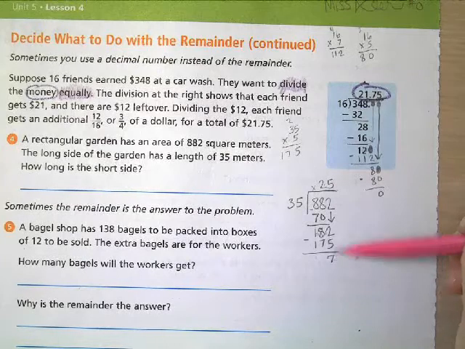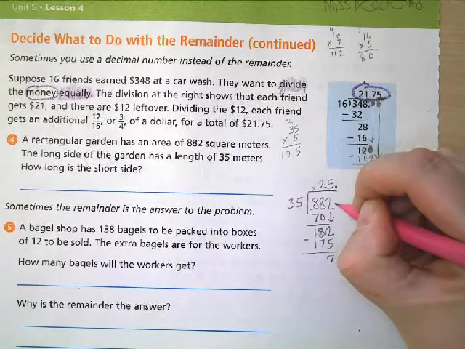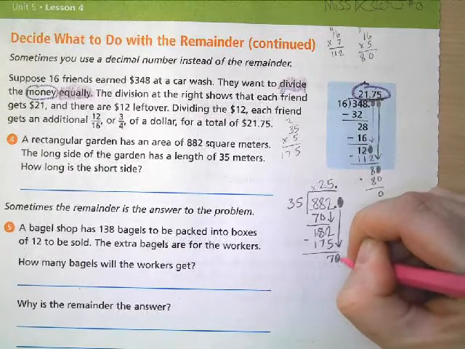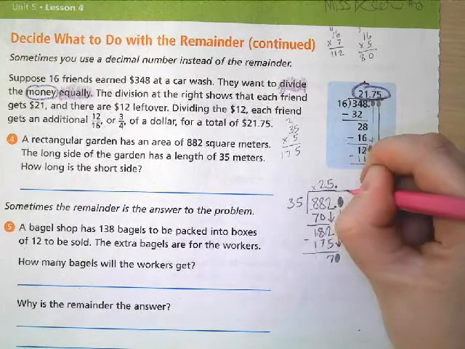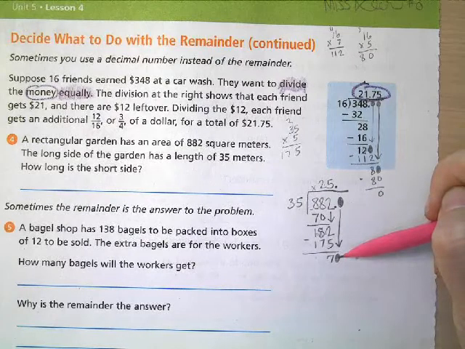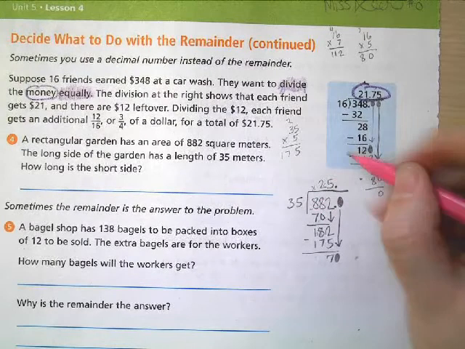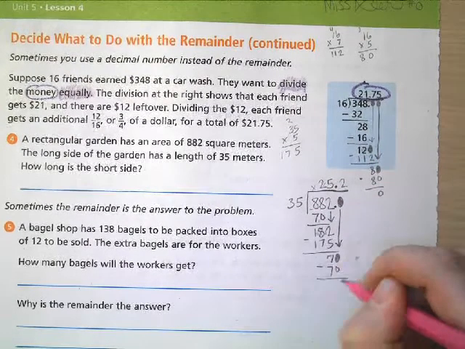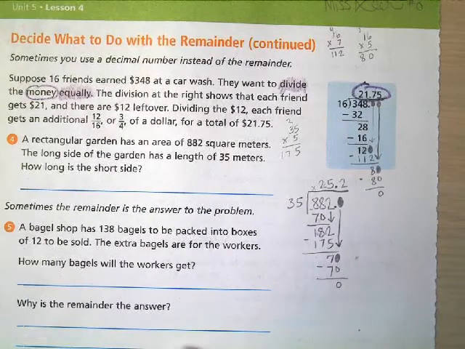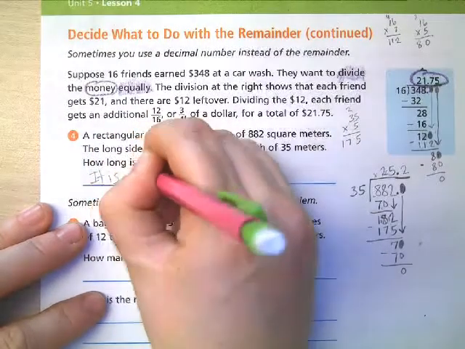And if it's measurement, I want you to practice trying to do it with the decimal. You could say it's 25 and 7/35 of a meter. But let's practice the decimal thing. So decimal in the quotient, decimal in the divisor, drop down a 0, extend the division line, sorry, the quotient line. 35 goes into 70. Oh, exactly 2 times. We did that before. So it's 2. And once you get left with 0, you are done. So 25.2 meters is how long the short side is.